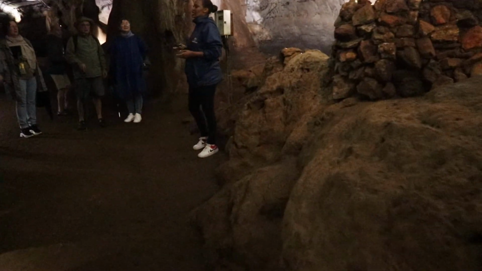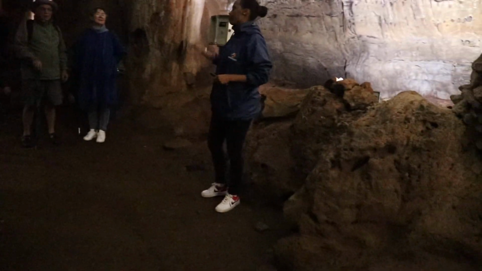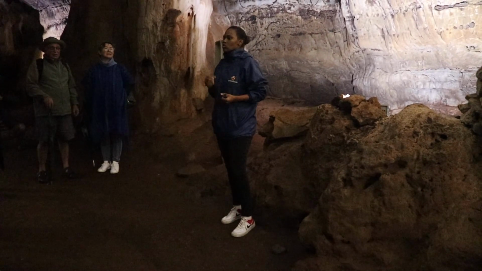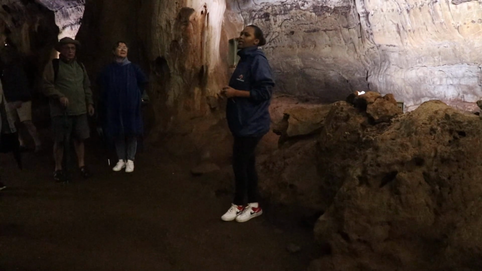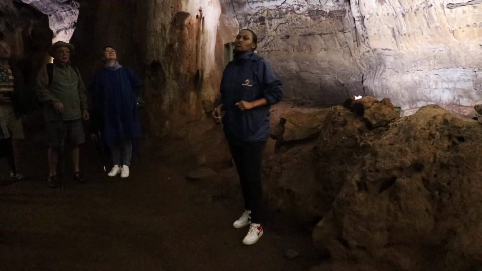Before we begin, there are a few rules that I need to tell you. One being you're more than welcome to take pictures. However, we have bats inside the cave and they are sensitive to camera flashlights. So I ask that you do not use the flash when taking pictures of the bats. But anything else, like the formations, you can definitely use the flash.